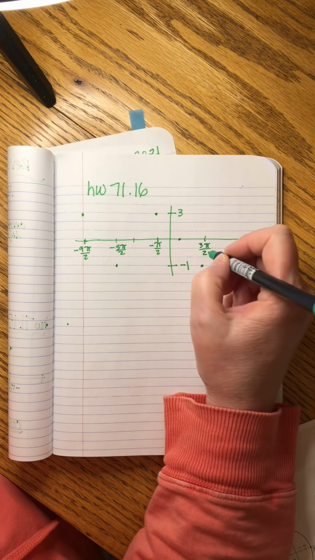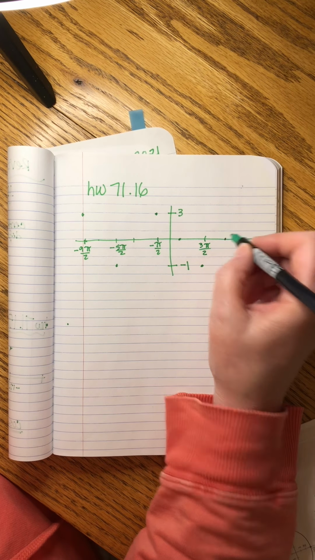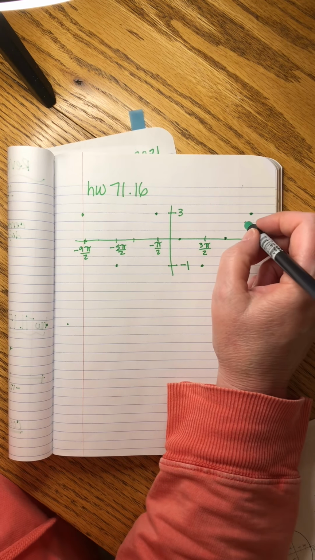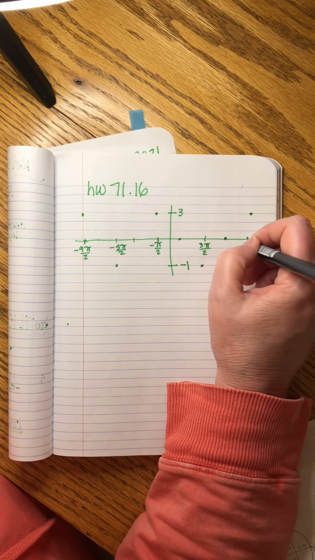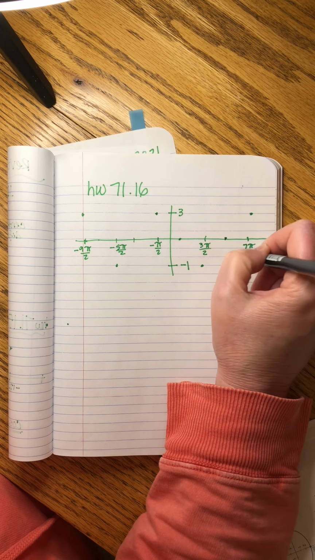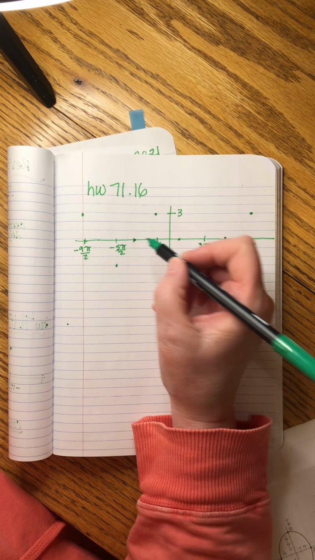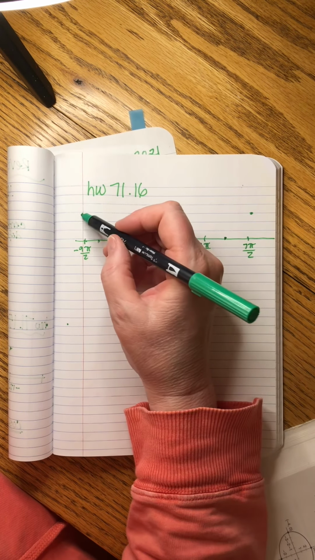Can you hear her? And then back up. And here's my high point, and that is at 7π/2. Okay, so let me make sure I have all my dots in the right place. This is a dot. This is a dot. Okay.